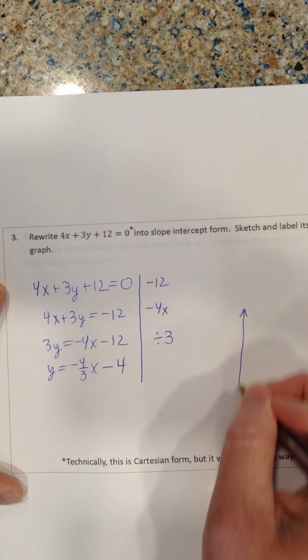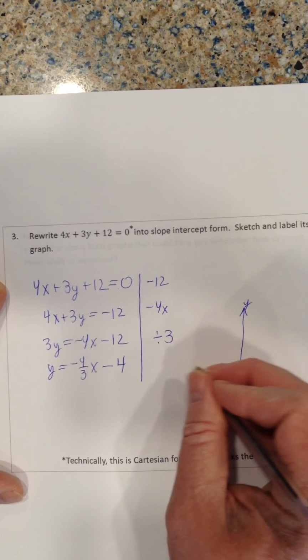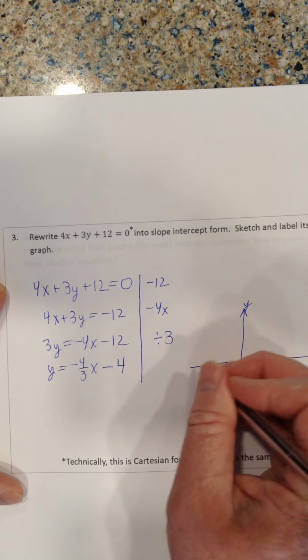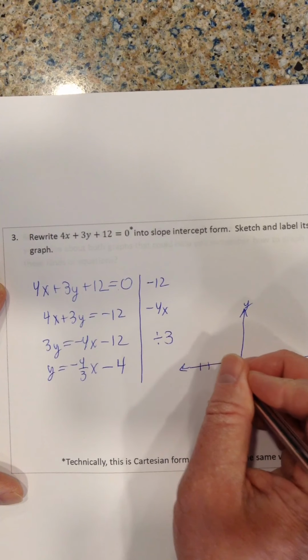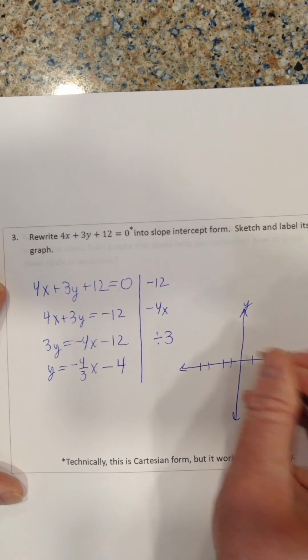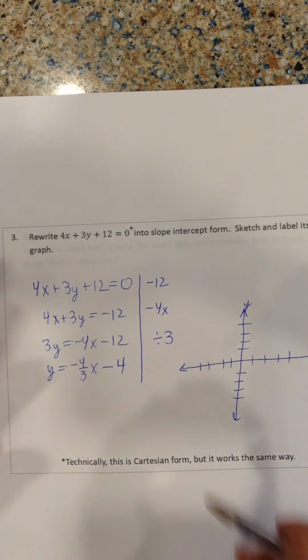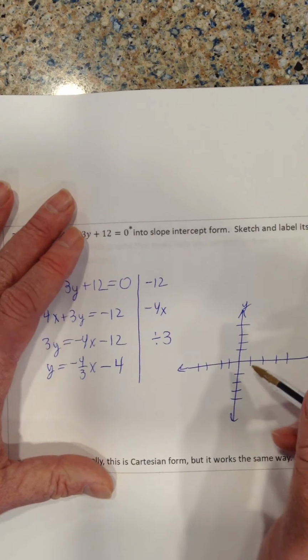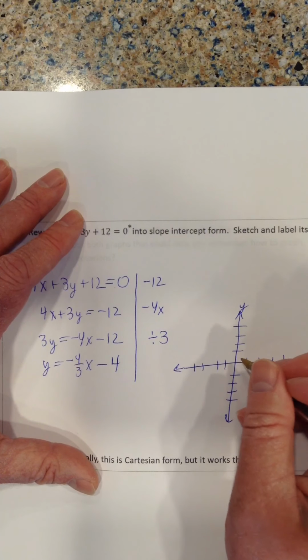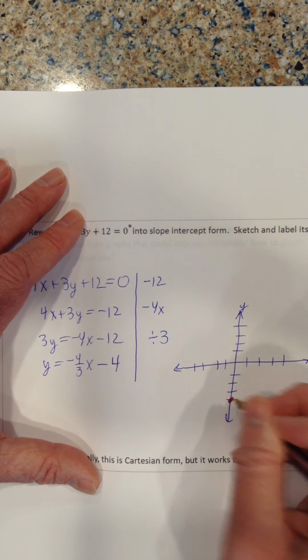So I'm going to sketch my graph. There's my y-axis. There's my x-axis. So we have 1, 2, 3, 4 on each side. Now it'd be nice if they were perfectly evenly spaced, but they don't necessarily have to be because this is a sketch. So I'm going to put my y-intercept at 0, negative 4.